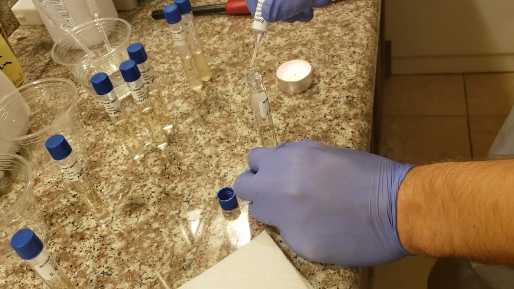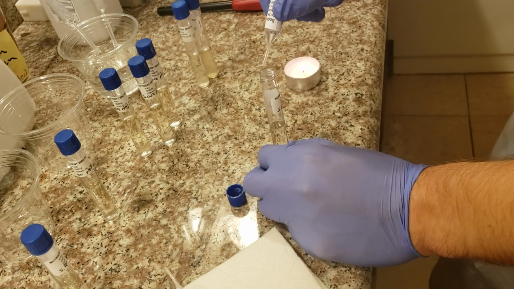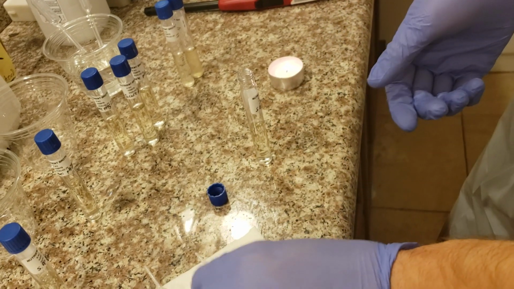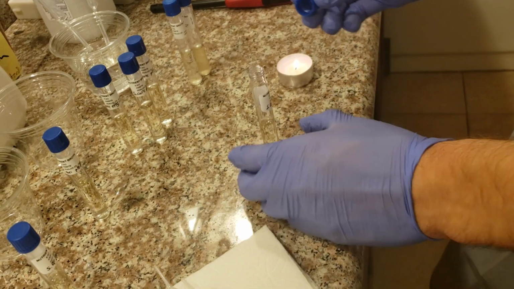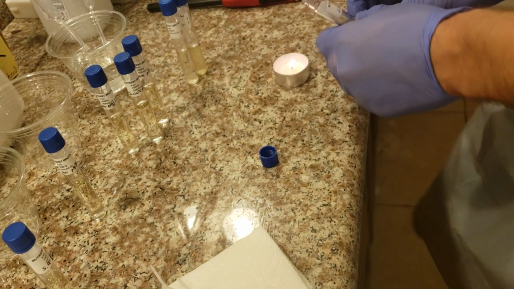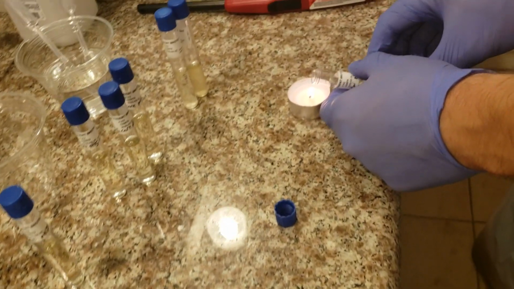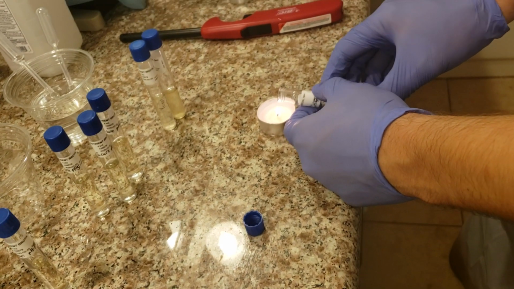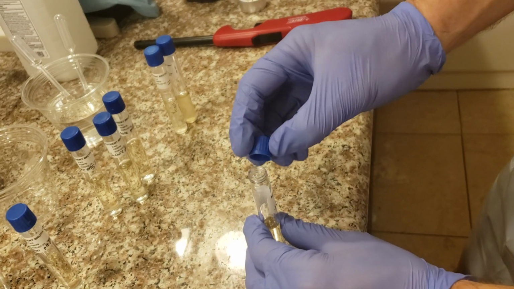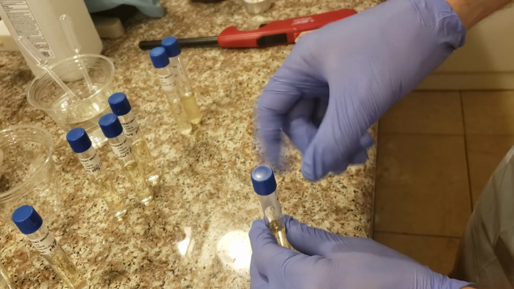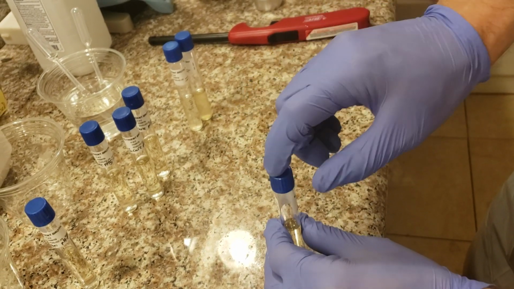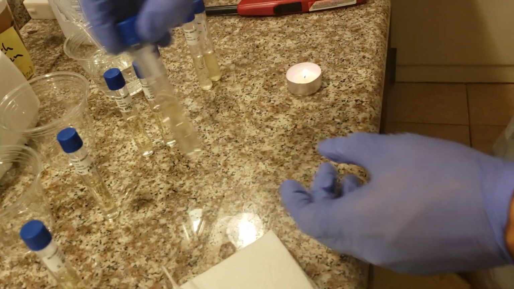So we're going to do that right now. Okay, that's 1 drop of sodium hydroxide. Next, we're going to sterilize the lip. Okay, it's sterilized, and we're going to reaffix the lid. Brilliant. I did as I said I would do.